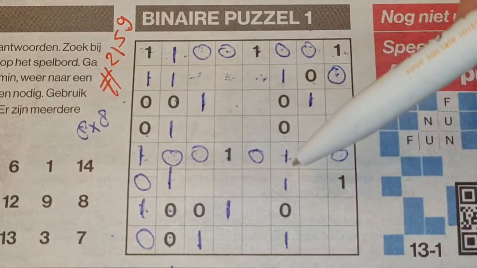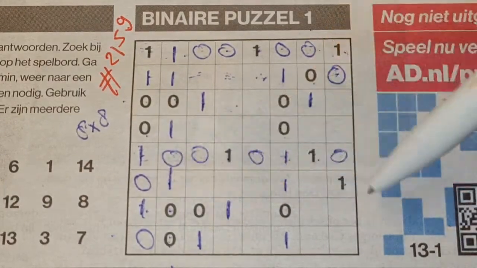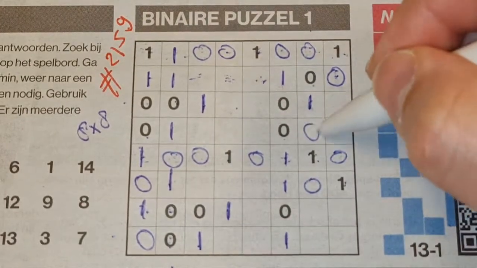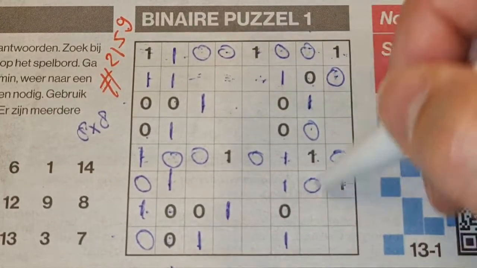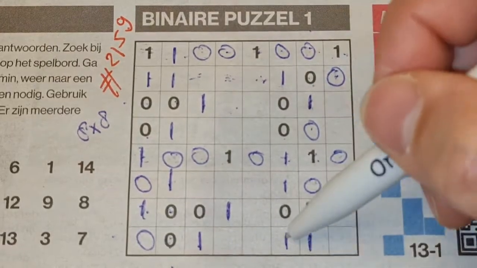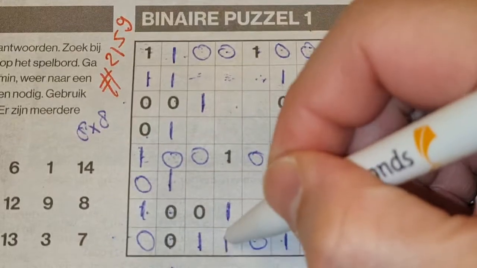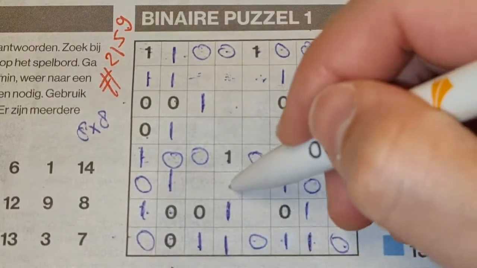Then we have here also between 2 1s comes a 0. Between 2 1s comes a 0. Now we have 4 0s, so the rest are 1s. Double 1 here and 0 there, no. 4 0s, so the rest are 1s. Double 1 here and 0 there, no.